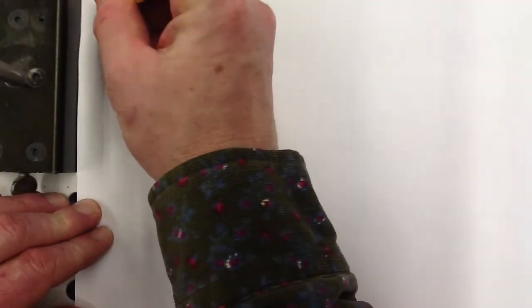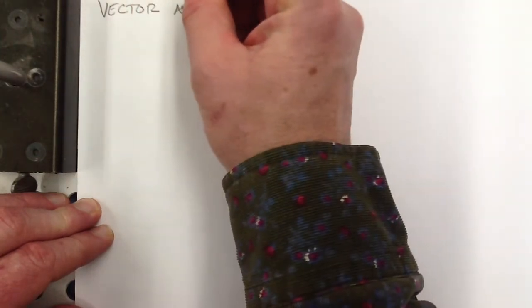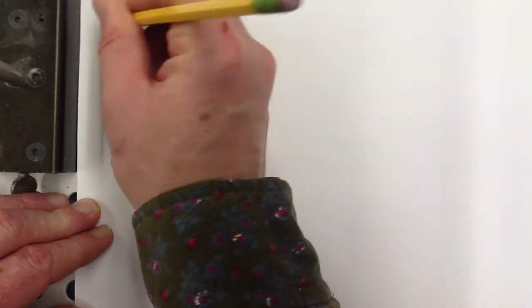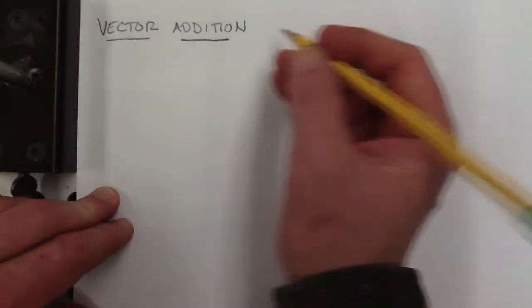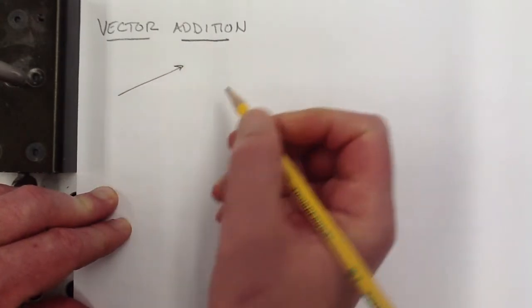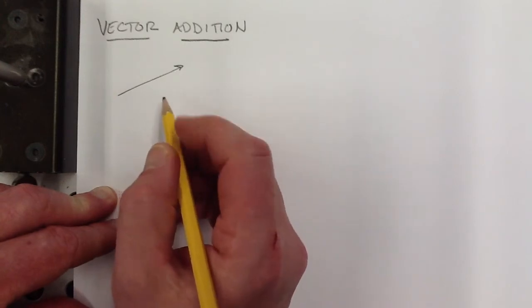All right. We need to learn how to do vector addition. There's a few steps involved for being able to do this. And first thing we need to know, this is basic trigonometry stuff here. That's why you did some trig review for this.